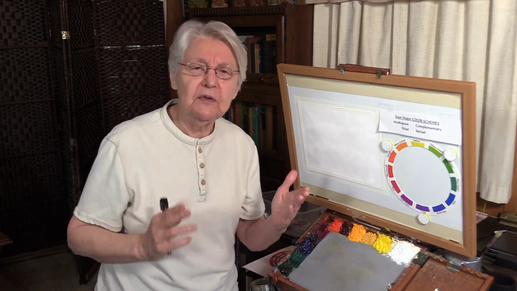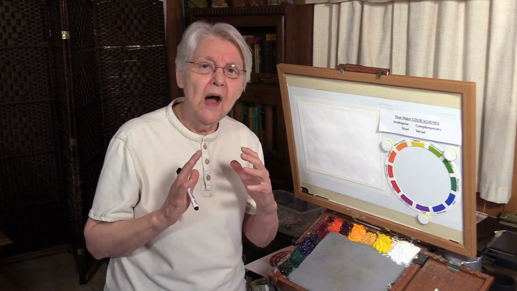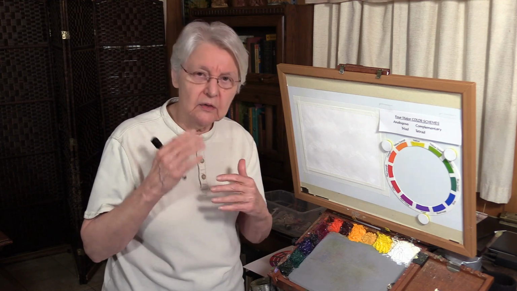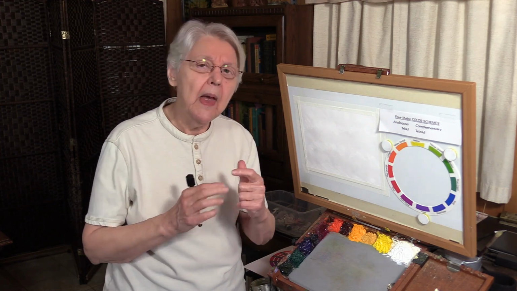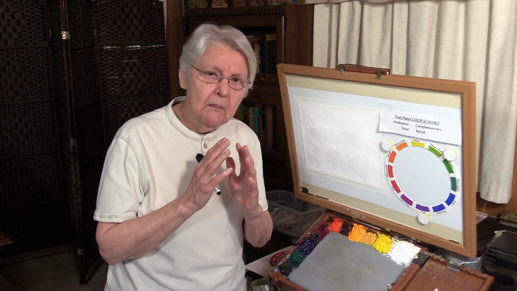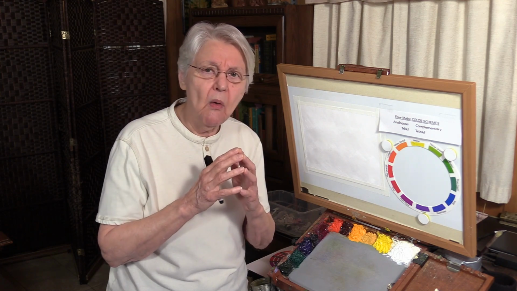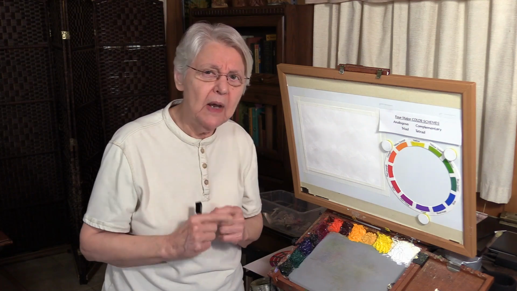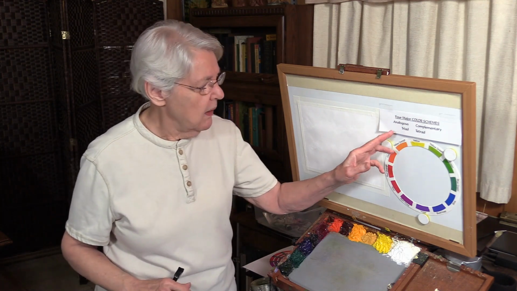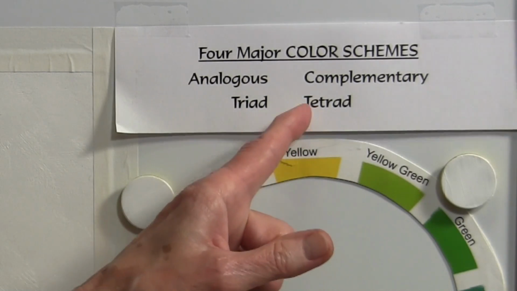Well, before I say that, we know of 12 traditional color schemes. I'm not going to go into all that, but there are 4 major ones, and most of the others are based somehow on combinations or expansions of those 4 major ones. The 4 major ones are analogous, complementary, triad, and tetrad. Now, I'll just show you how to find those.